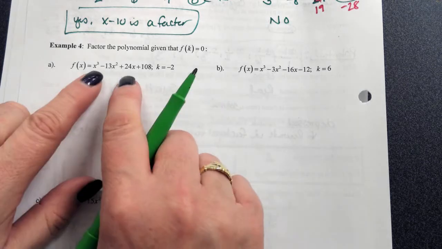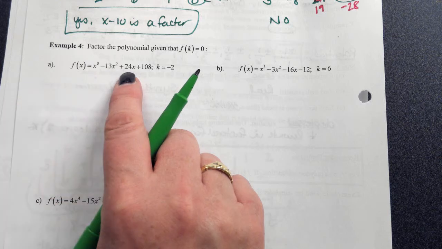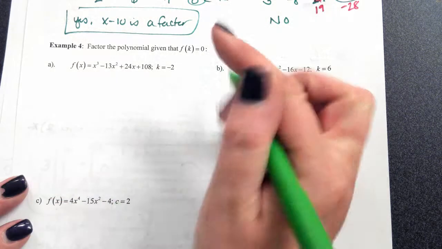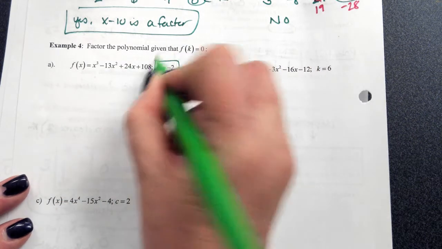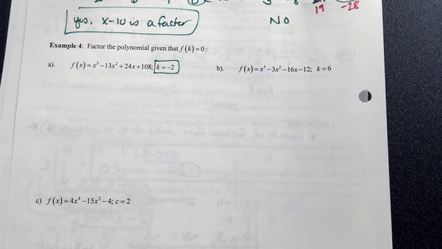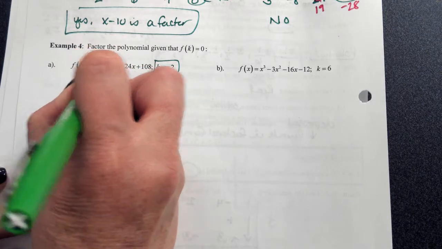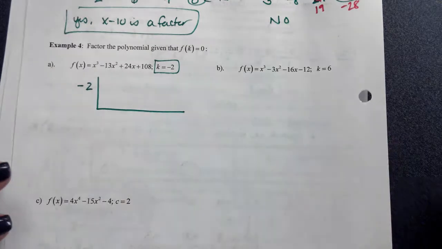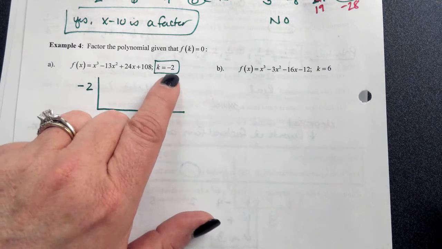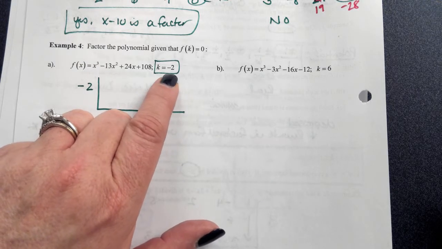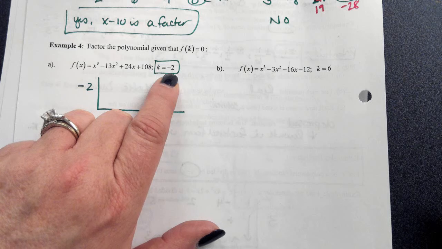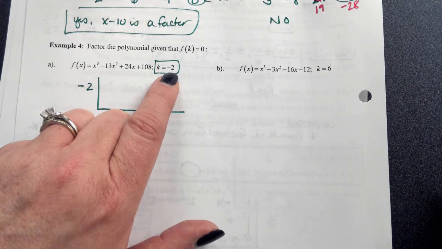Unfortunately, ladies and gentlemen, grouping is not going to work here. I don't think it does. But anyway, I'm giving you a 0, which is negative 2. So what I want to do is start the factoring process. If you know a 0, you start the factoring process by using synthetic division. So take the 0 that you know. Again, this is a 0. It's not a factor, so you don't flip the sign. You only flip the sign if the factor is given to you.